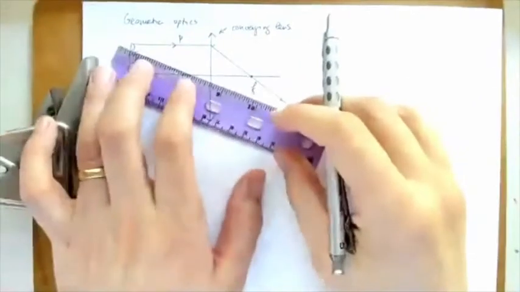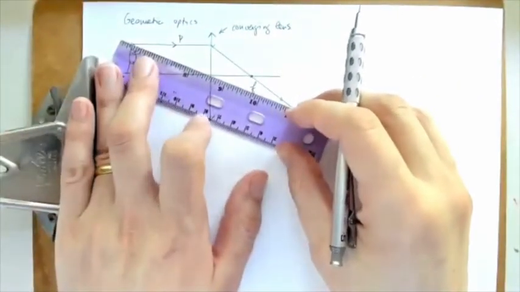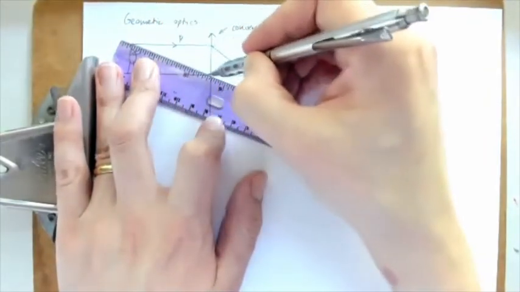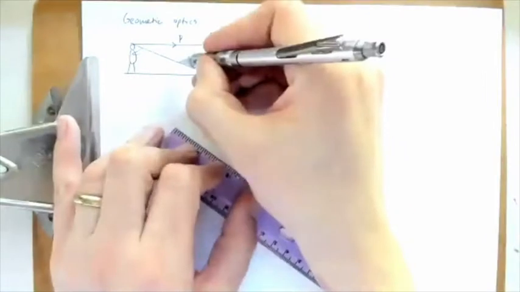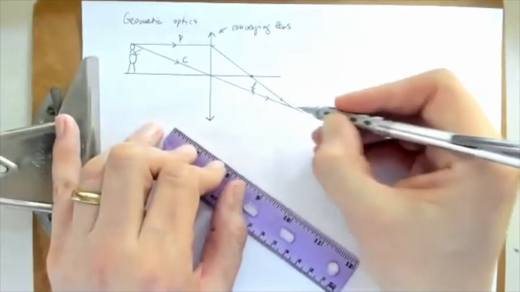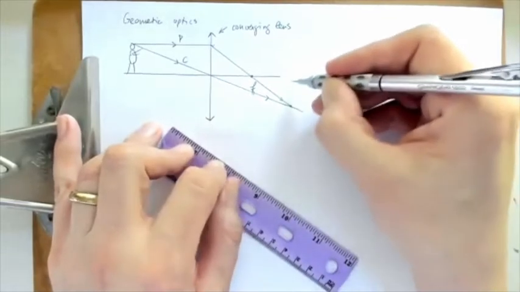And the C ray hits the center here, and because it hits the center, it goes in a straight line. That's the C ray. And the image forms here.